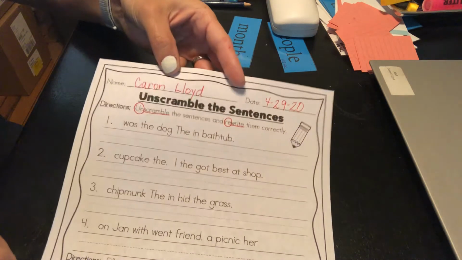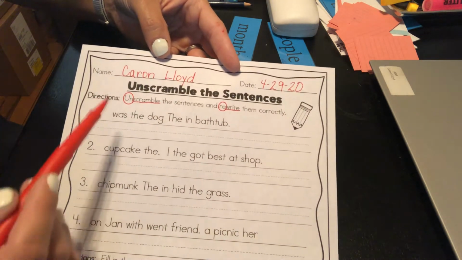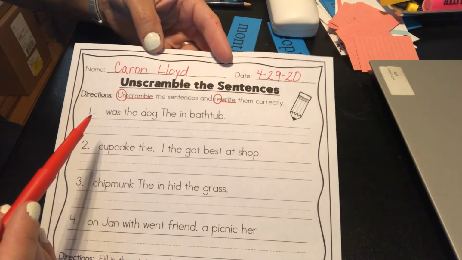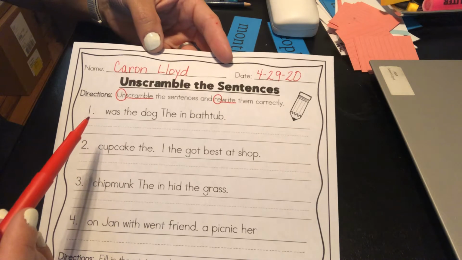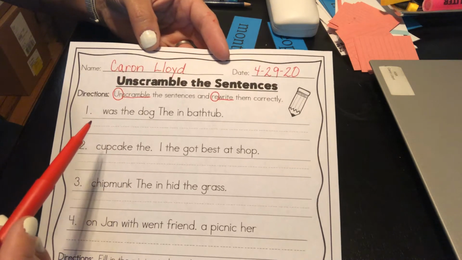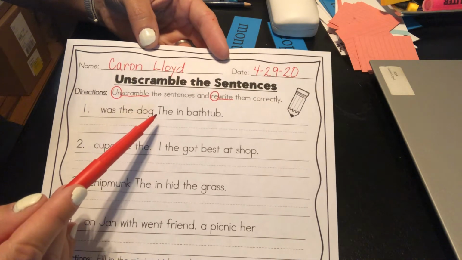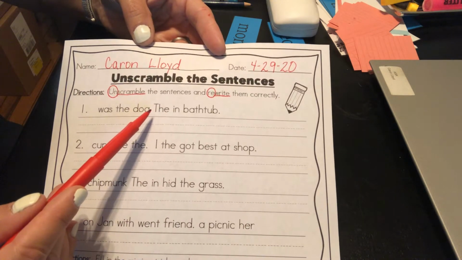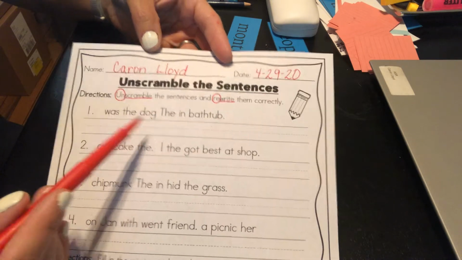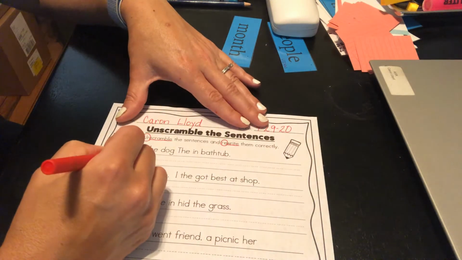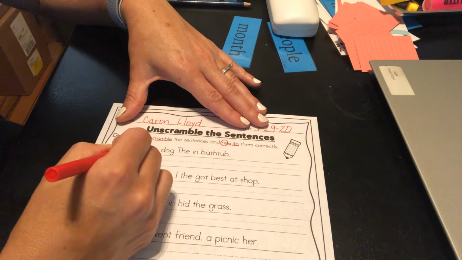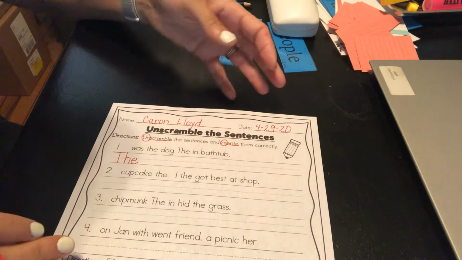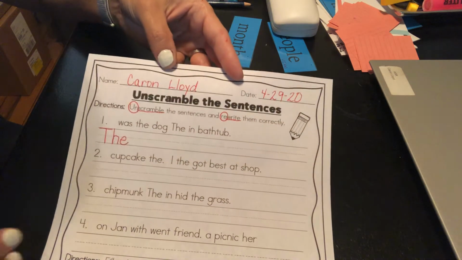So the only time you really have a hard time is if you have a name in there, because the name could be capitalized anywhere in the sentence. But if it's not a proper noun, if it's not naming a person, place, or thing, you know that has to be your first word. So here I see that the word the has a capital T. So that has to go first. The, when we're talking about verbs, nouns, that is actually called an article, and it usually goes in front of a noun.